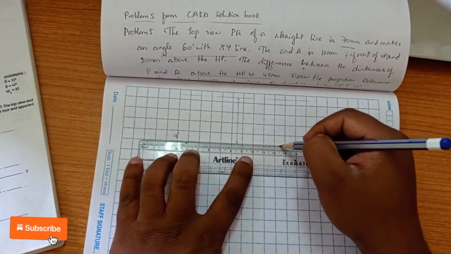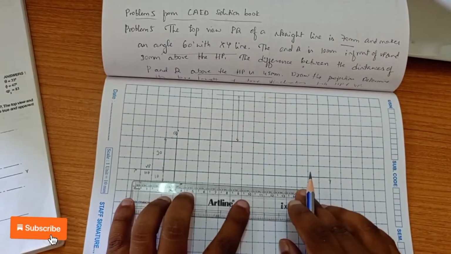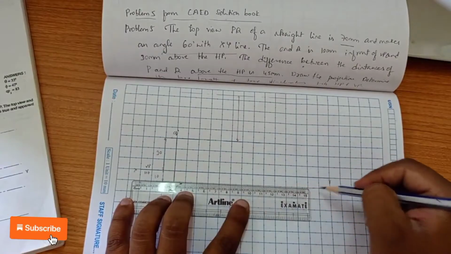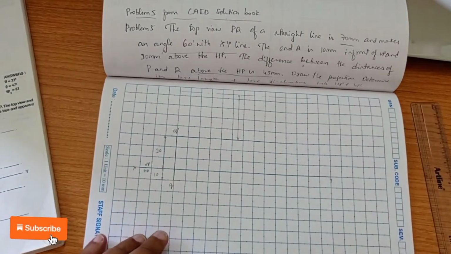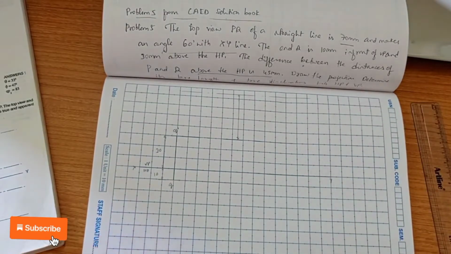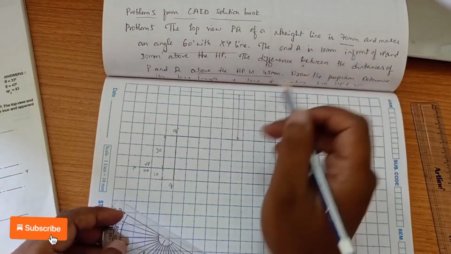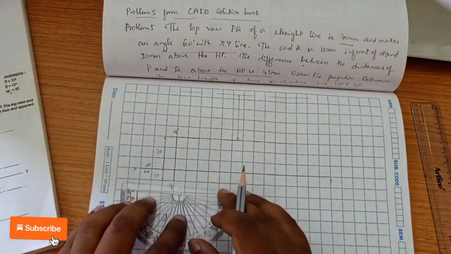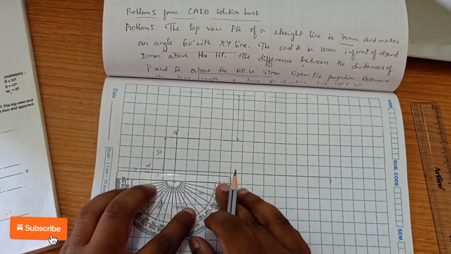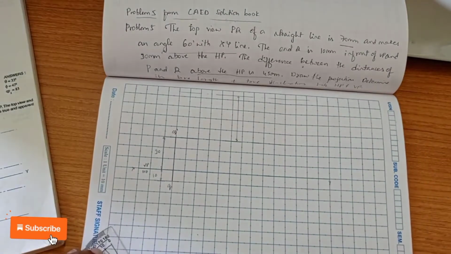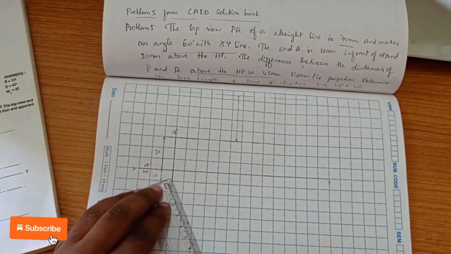Now, the question says the top view PQ of the straight line is 70 mm at an angle of 60. So keeping at this point, marking 60 degree, I'm going to draw a 70 mm line here.